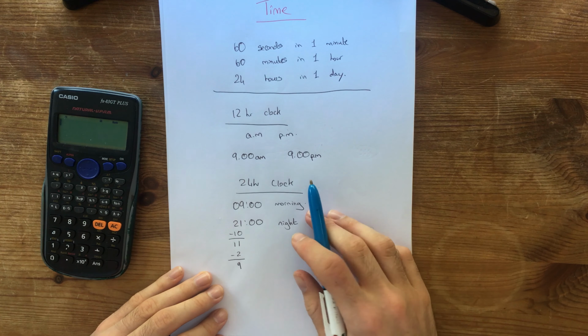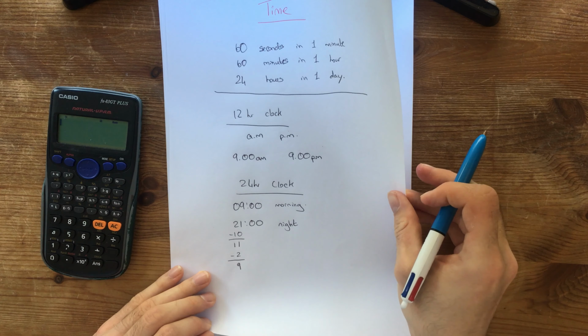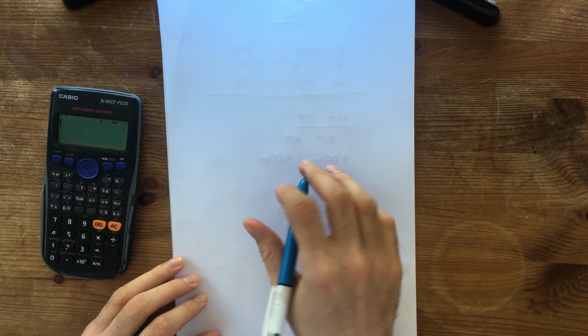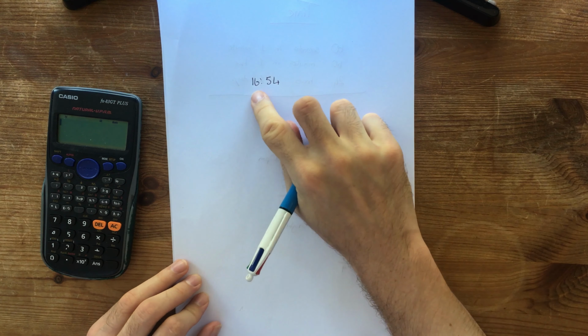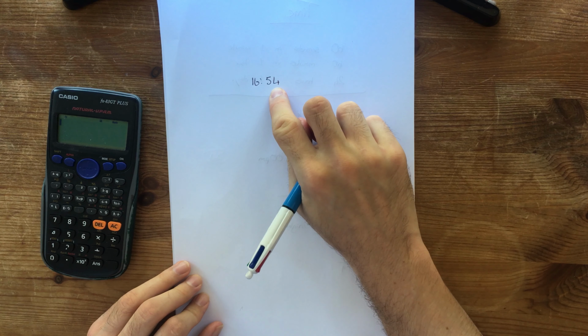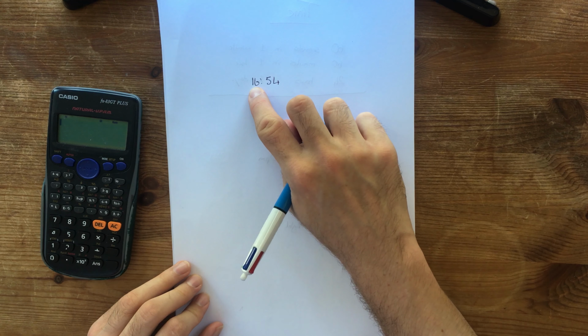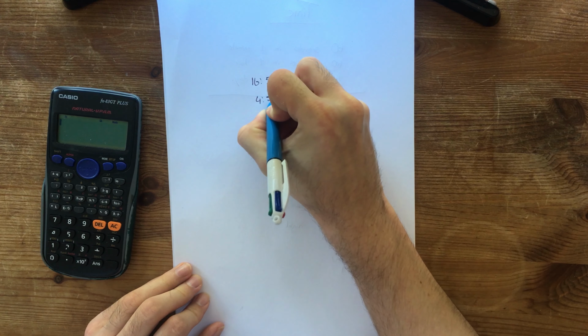So what we're going to do is a few examples converting times to different times. Say if we had this, I want to know what that time is in the 12-hour clock. So you need to put an AM or a PM beside it. If we take 12 off 16, we're going to get 4, so it's 4:54.